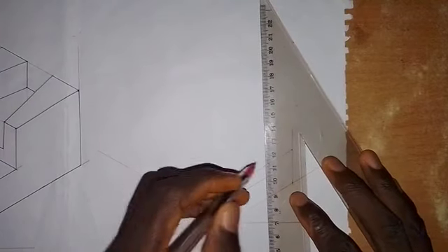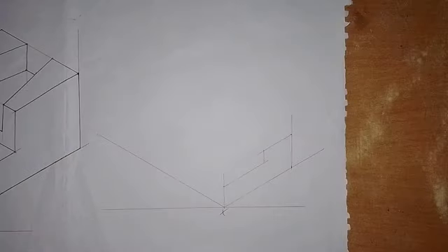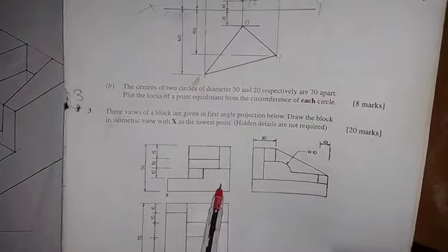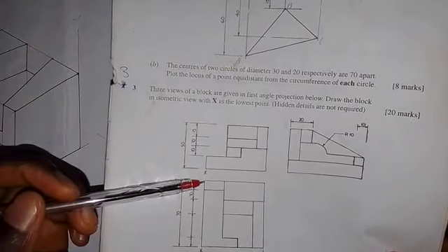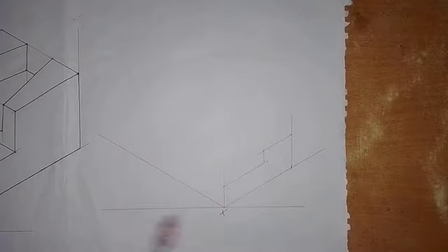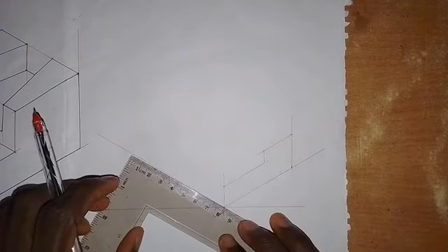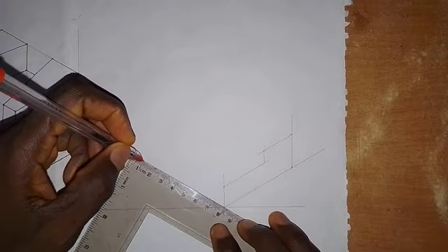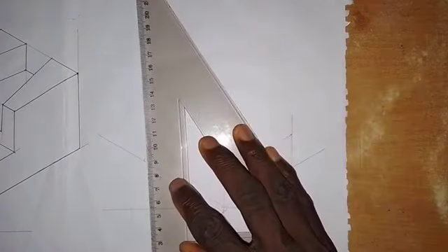Okay, so I will draw a vertical line. So this is the vertical line. With this shape that we have produced in the front elevation, what I want to do now is to get the length from here to here, which is 70 millimeters in the plan. So I'll take a measurement of 70 millimeters. You see, this is 70 millimeters, and I will draw a vertical line here.